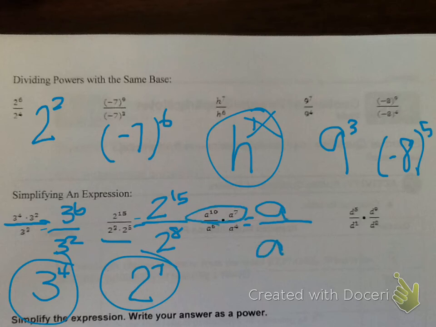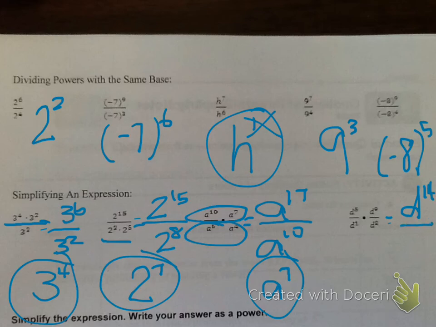So I would multiply first. 10 and 7 we add makes 17. 6 and 4 we add makes 10. And then 17 minus 10 is 7. And here we have d to the 14th over d to the 10th, leaving us with d to the 4th.